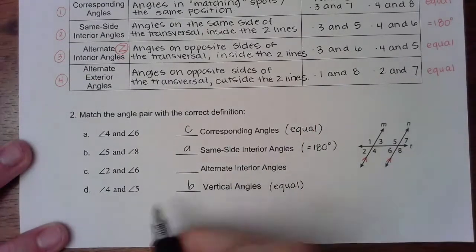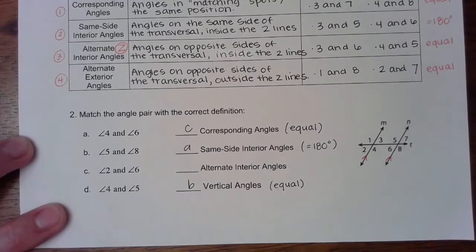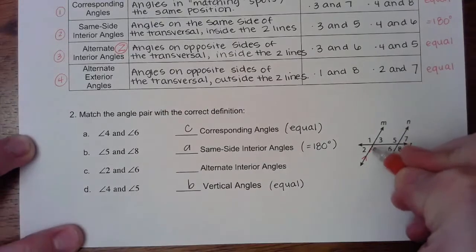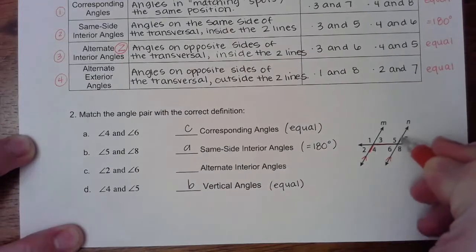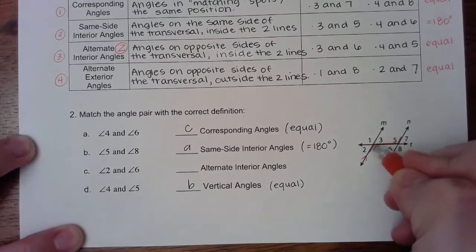It's good to practice that. And then the last one is here, angle 4 and angle 5. Let's actually trace this one so that you can practice seeing it make that letter Z. Angle 4 and angle 5, if you trace them, I know it doesn't look like a Z because it's turned sideways, but if you turned it sideways it would look like a Z.